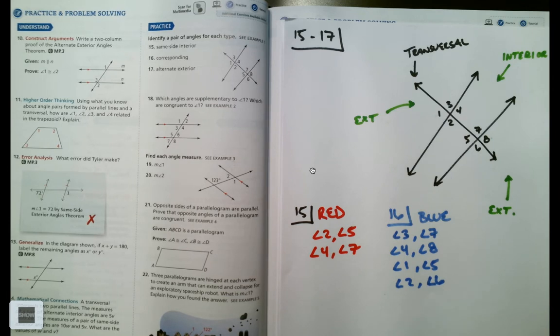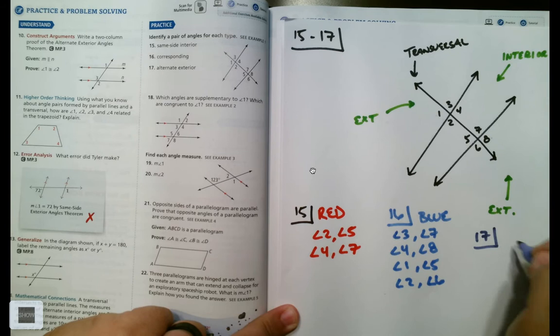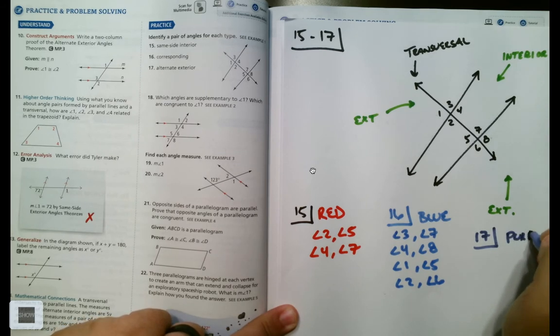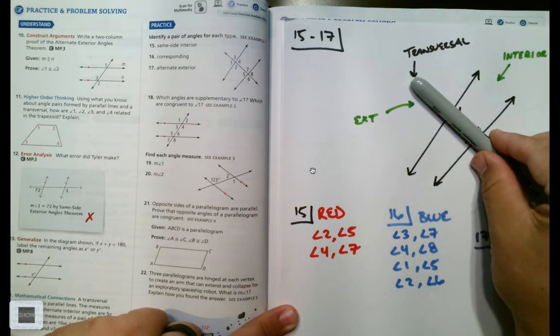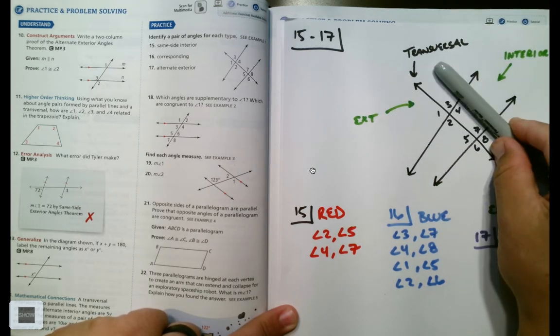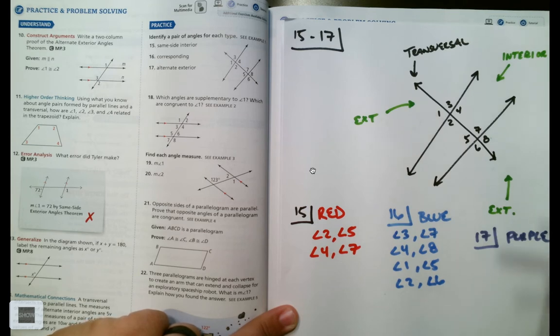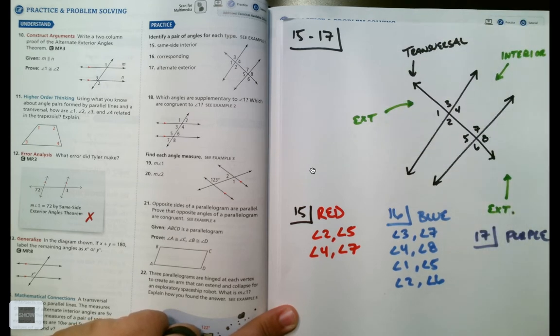Okay. And then the last one, alternate exterior. Let's do purple. So we'll call this number 17. Alternate exterior. So alternate sides of your transversal, one's on the left, one's on the right. And then exterior, so that's outside of these 2 lines.